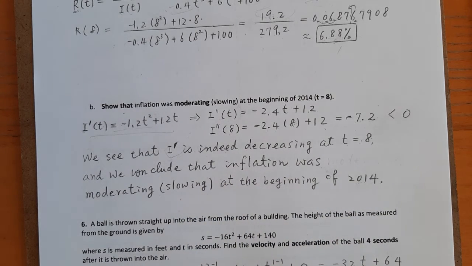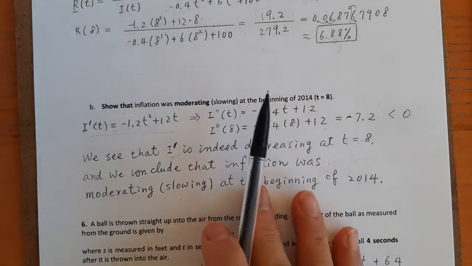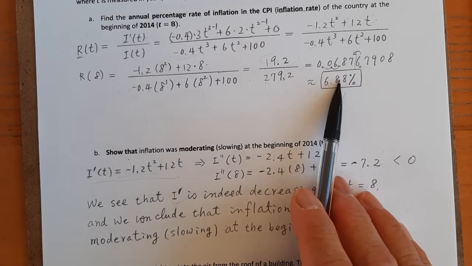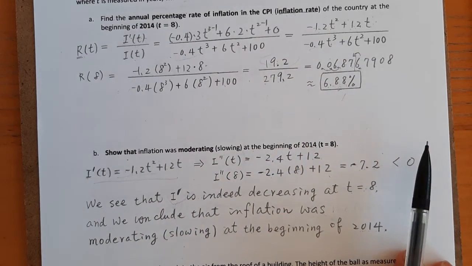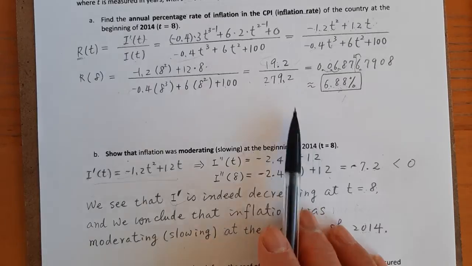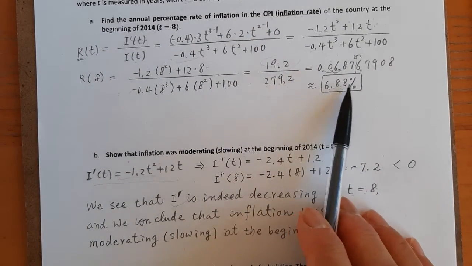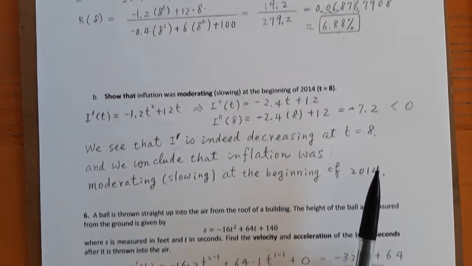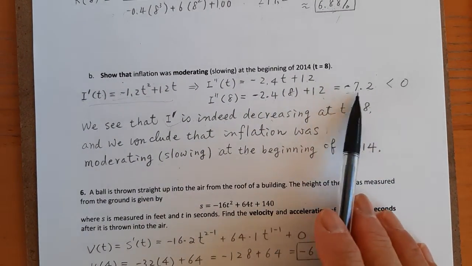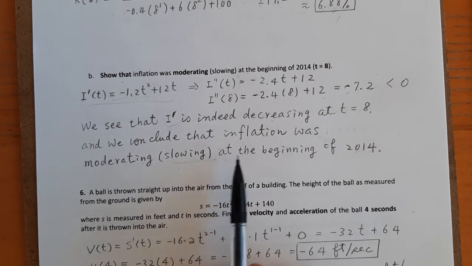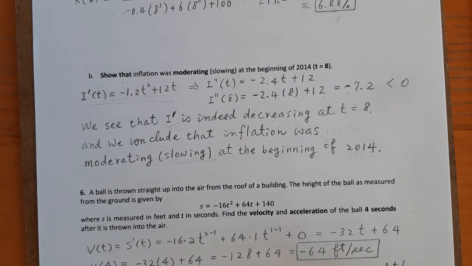Inflation means the inflation rate. If it is positive, that's inflation. If the derivative is negative, that's depression. Now it's inflation, but moderate because the second derivative is negative. So the rate of the rate is decreasing. So it's moderating, slowing at the beginning of 2014.